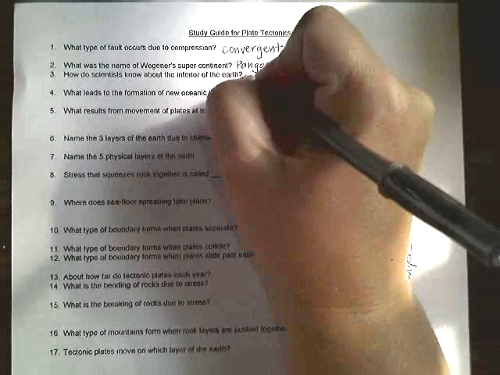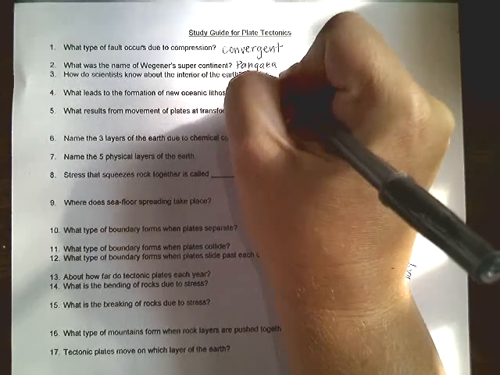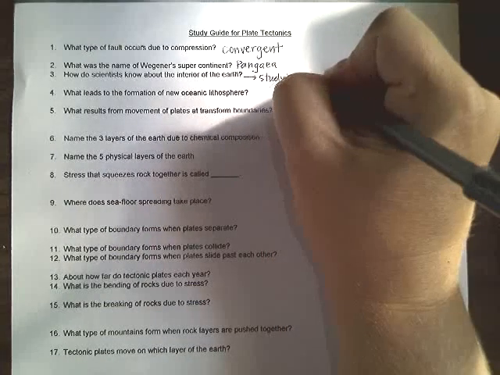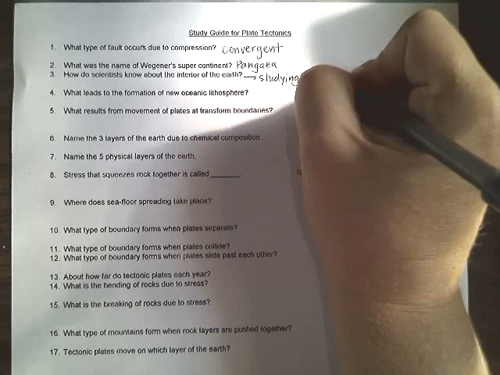And how do scientists know about the interior of the Earth? How do they know about all those layers? By studying seismic waves. And there's an earthquake on one side. We can feel it on the other in our scientific equipment. Not like you're walking around the surface.